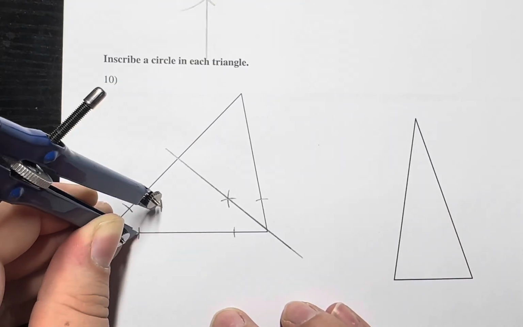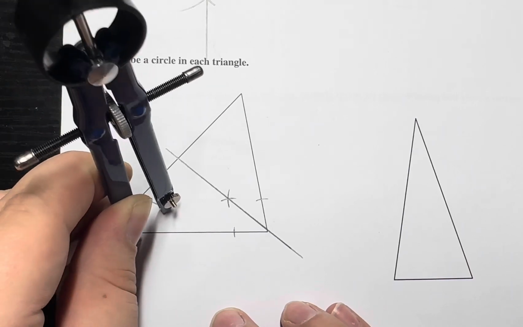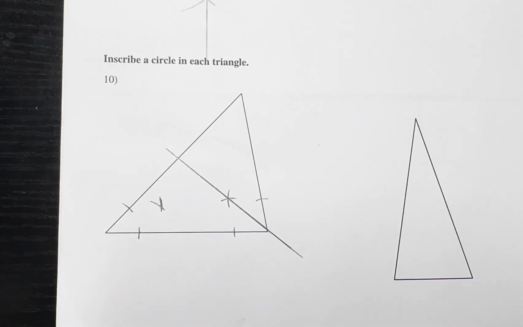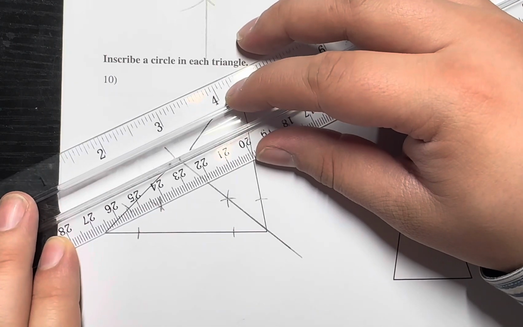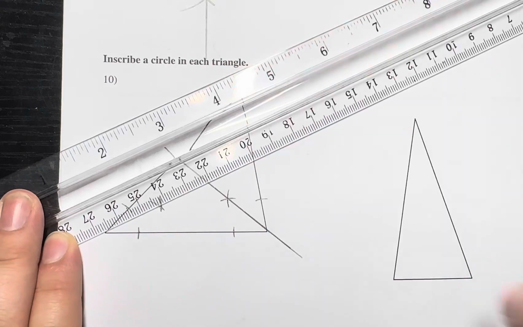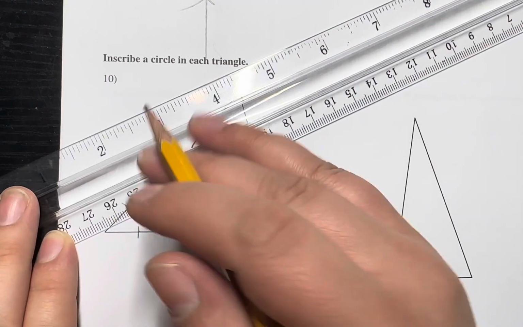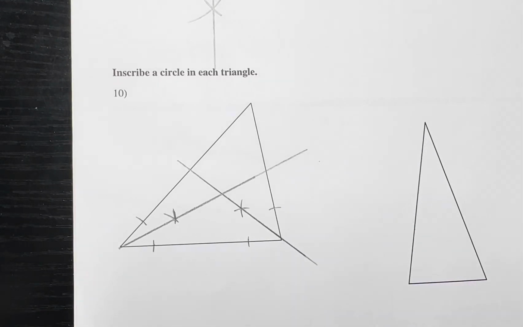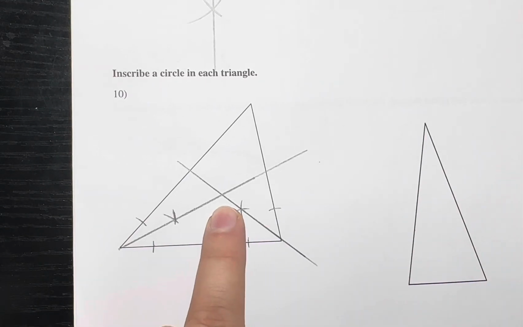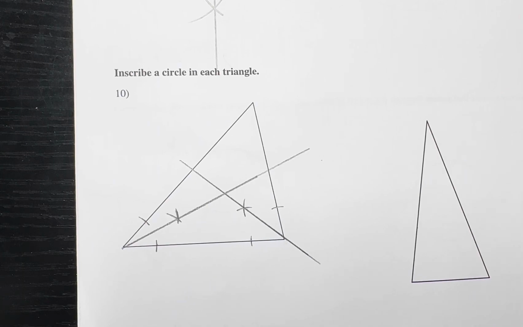So I didn't make this one big enough. I'll go back, make that one a bit bigger. There we go. And then I'll just cut that one in half, just like I did the last one. So right where those meet is going to be the center of my circle.